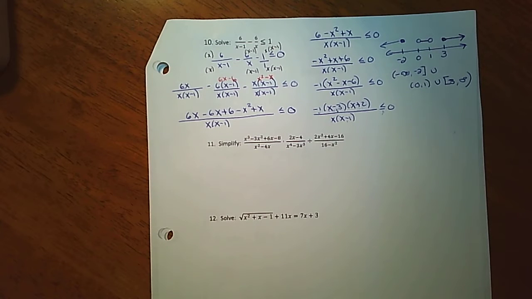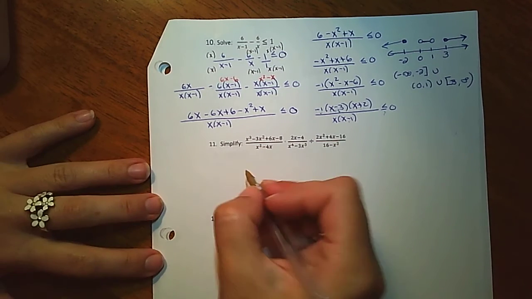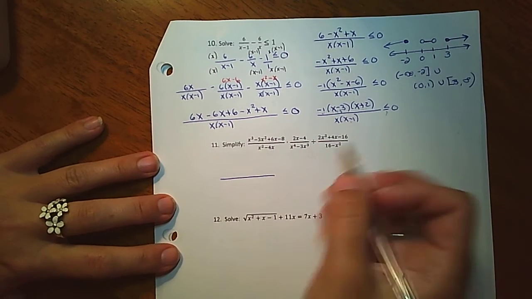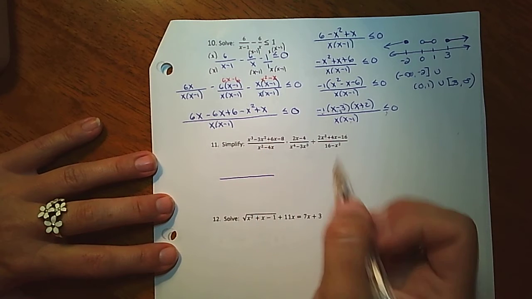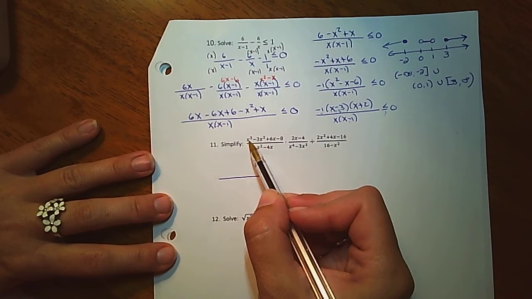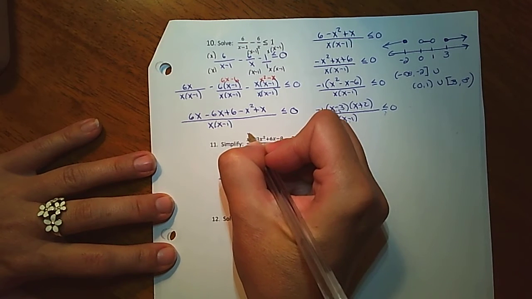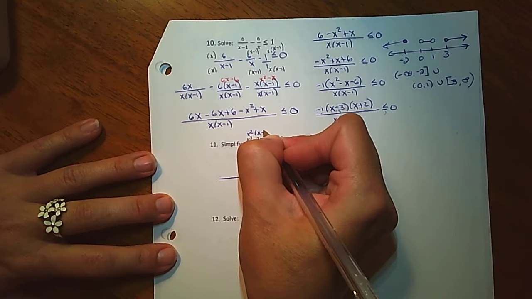Now, let's take a look at number 11. And that's just a simplifying question. And what I'm going to do is start factoring this thing. Now, this guy over here is a factoring by grouping question. What you want to say to yourself is, what do these two have in common? They have an x squared in common, and that leaves me with an x minus 3.